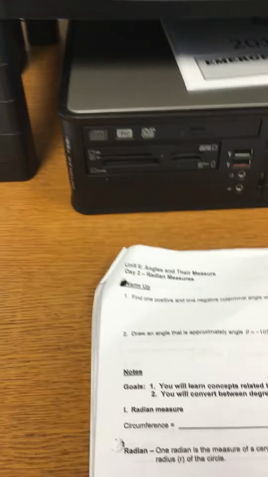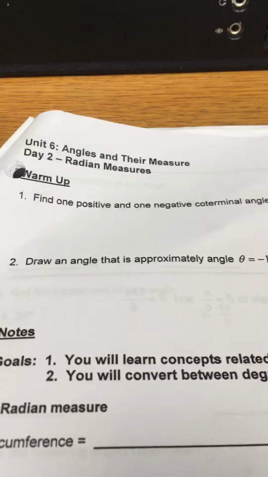All right, hello. We're working on Unit 6 still. I'm on day 2 of this. This is page 5. So up at the top there is some review.